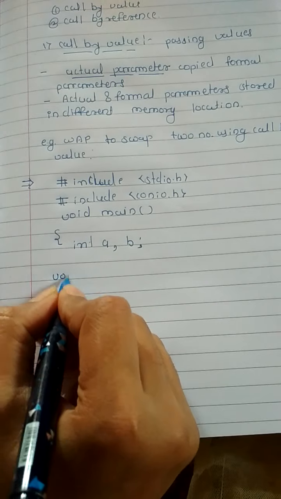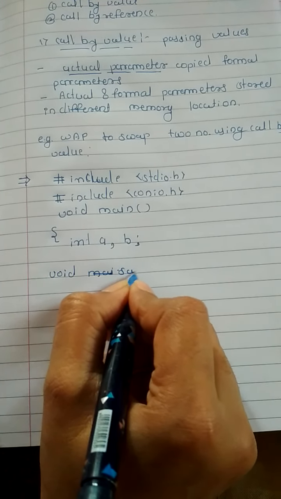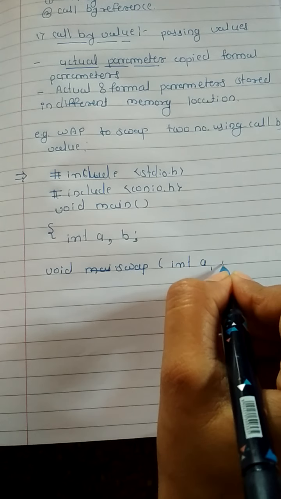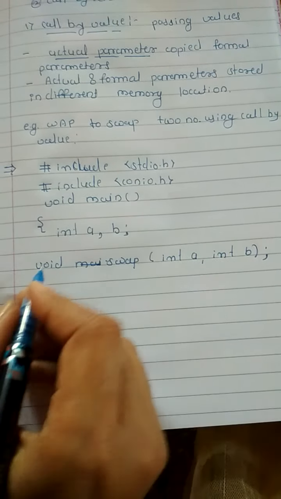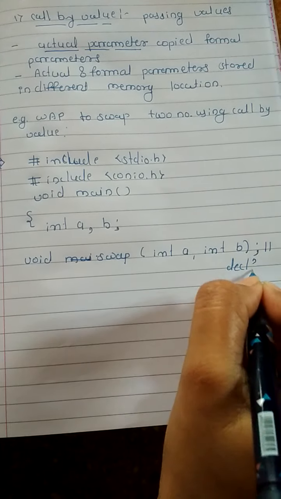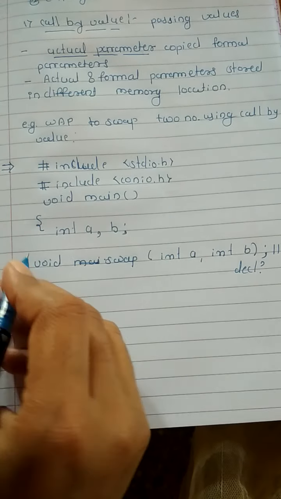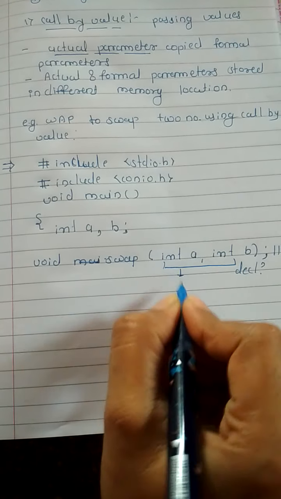After that, we declare a function for swap, and we pass two arguments, integer a and integer b. We can declare a function in the main section, or we can declare it above main. These two parameters are the formal parameters.